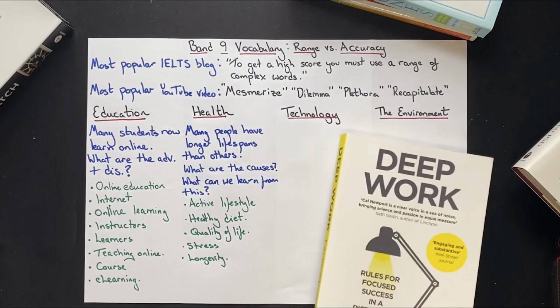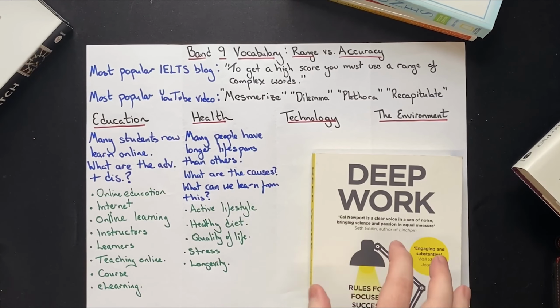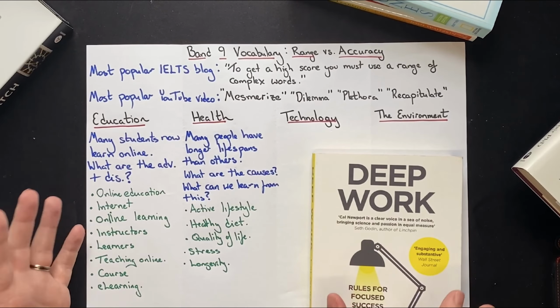You could go on. This is a book about social media and its effect on our ability to focus and to work. This is by Cal Newport. I believe he's a professor at MIT, the leading science and engineering university on the entire planet.